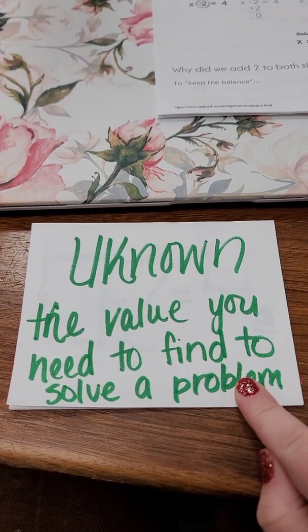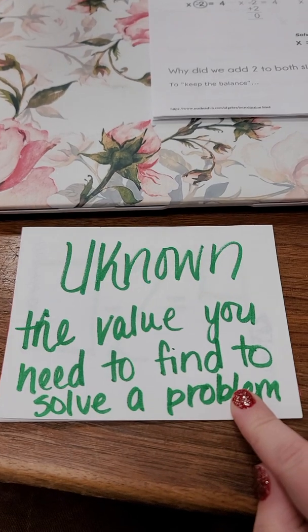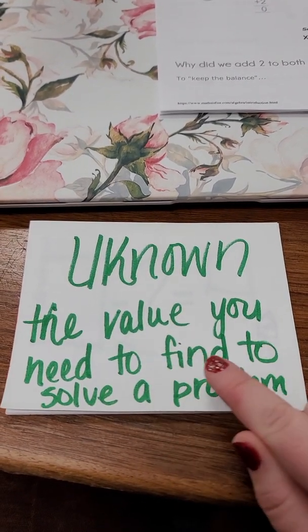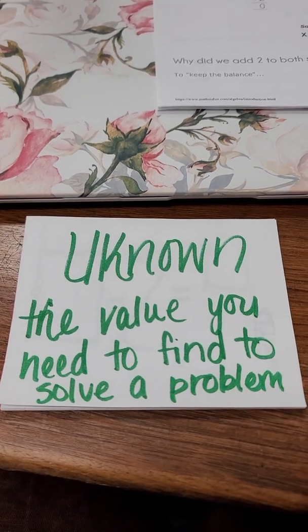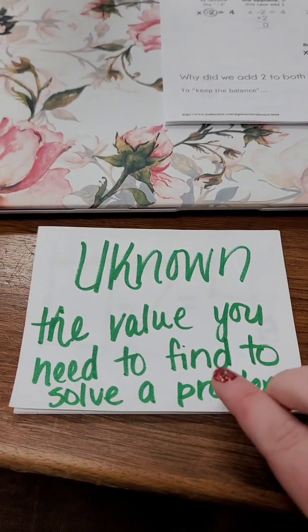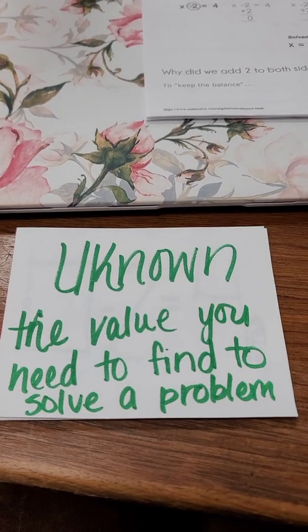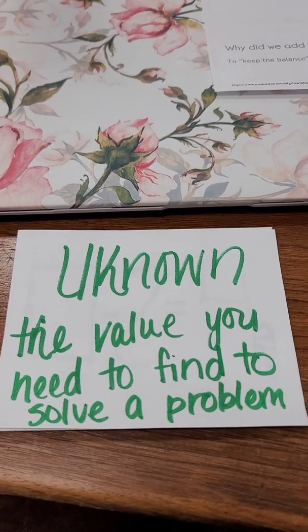And then we have the unknown. Guess what? The unknown is what we don't know. It's the value you need to find to solve a problem. And this is what we're going to be focusing on today, the unknown and what we do with that. Okay?